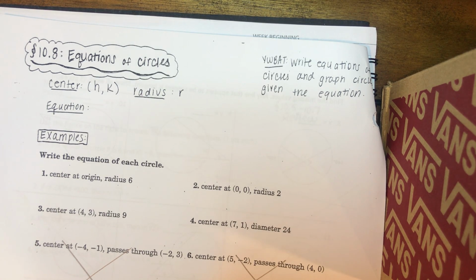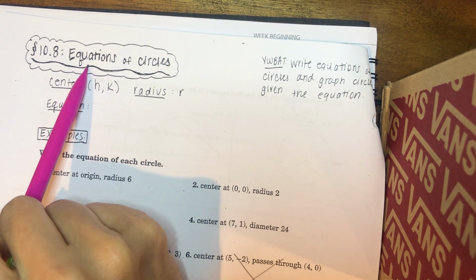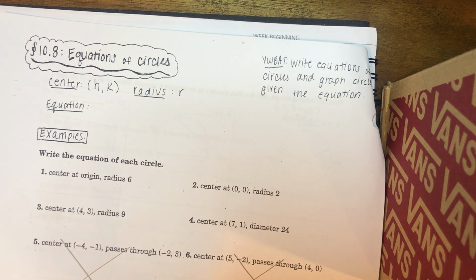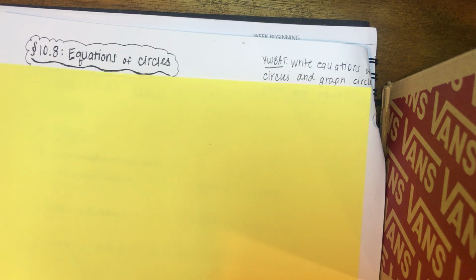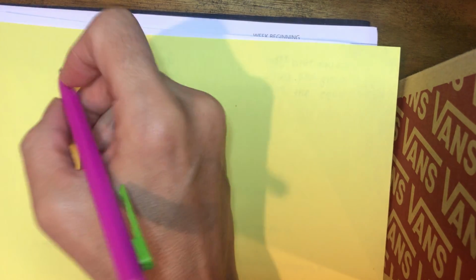Okay, guys, we are going to be doing the last section in Chapter 10. We're going to be talking about 10.8, equations of a circle. So before we talk about the equations of a circle, let's remember what an equation of a line looks like.